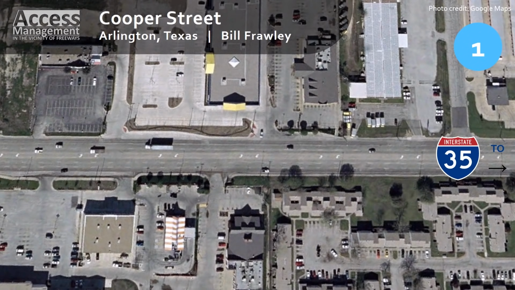What do you do with all these roads in the middle? That's where access management really starts to get in and shine. So I'll talk about it in a minute, but there were a bunch of case studies I looked at that are stored on a website.